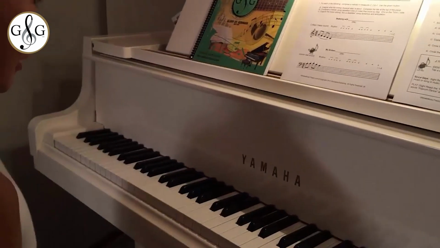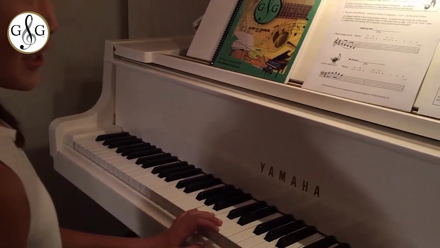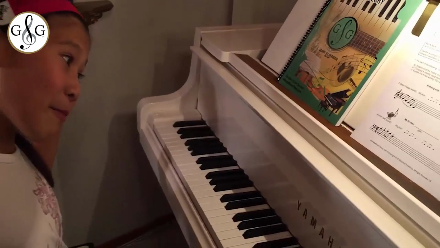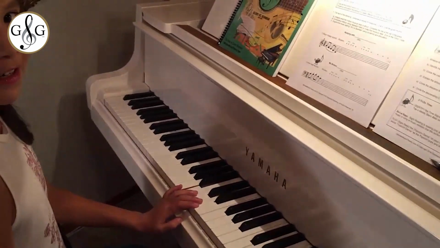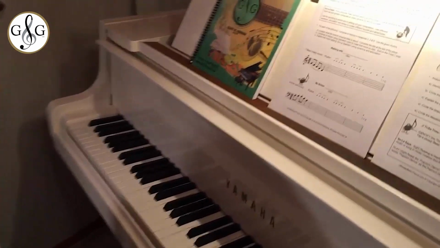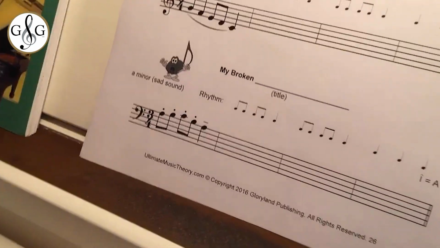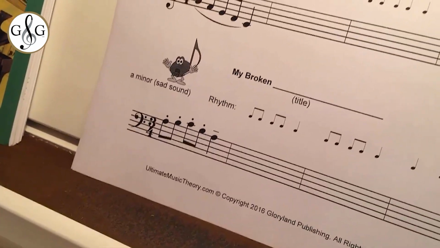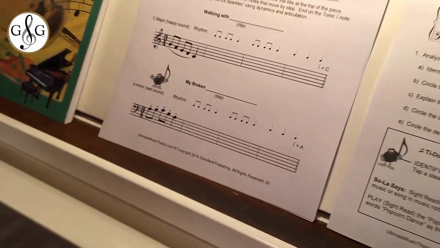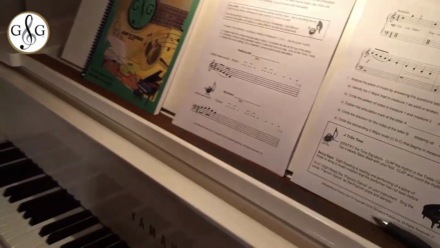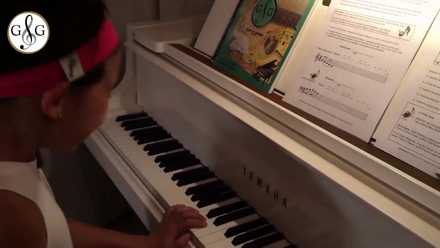Okay, so now let's hear your sad song. He looks like, oh, I dropped my dish of popcorn. I like that. Oh, I love it, popcorn, because what are those polka dots on top of your notes? Popcorn. And what are they called? Staccato. Okay, let's hear your composition with your popcorn. Sad that you broke your dish while having popcorn.